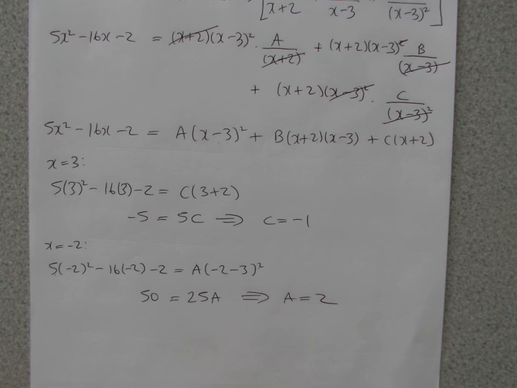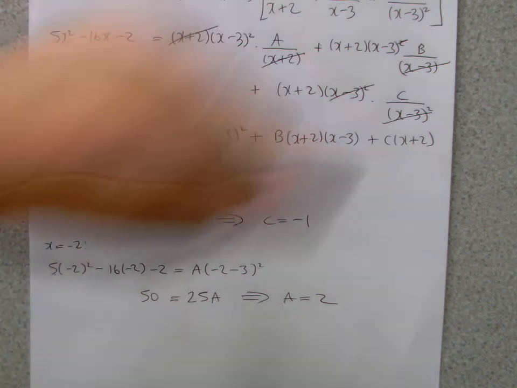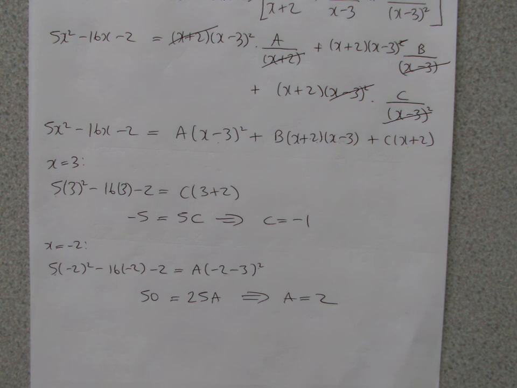Okay? Now you're left with the question then, right? I've got a, I've got c. What else can I set x to be, so that I can work out b? And the trouble is, there's no value you can set that gets rid of things like we had here. And that's what happens with a repeated factor, because you have 3 letters, A, B, C, and you've got a repeated factor, there won't be the third one that sort of gets rid of it for you. So what you do is you just pick any value of x, and then we'll work out what b is.